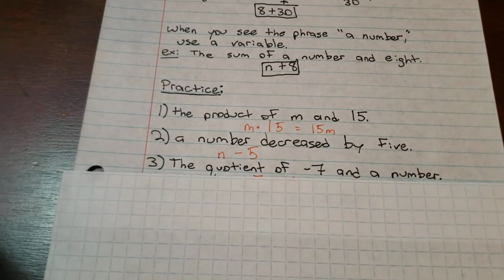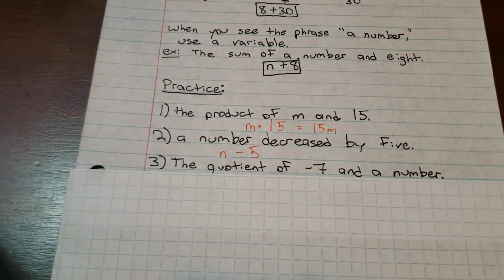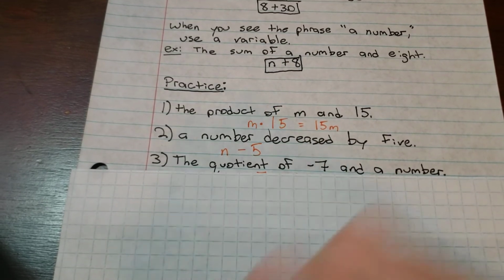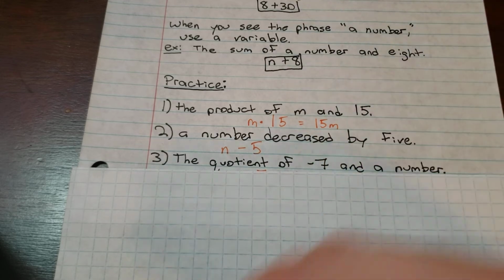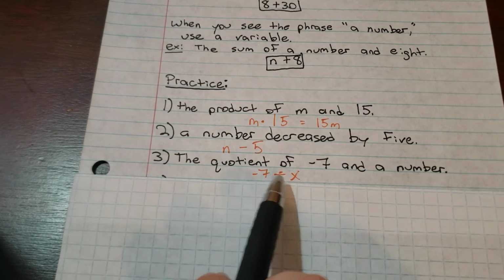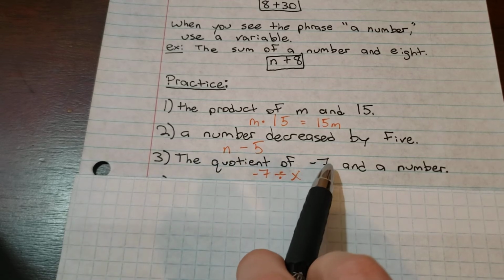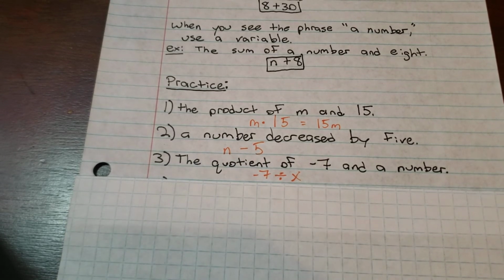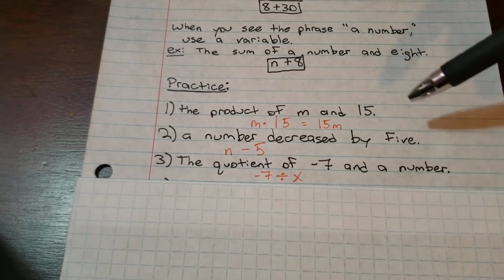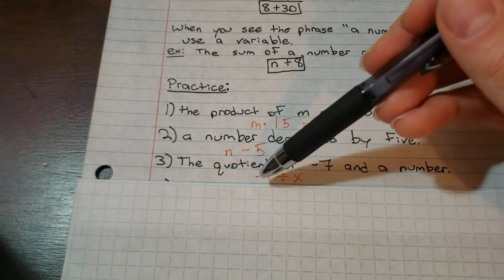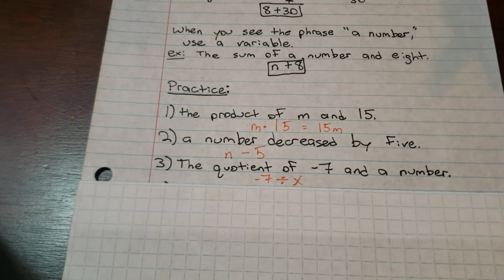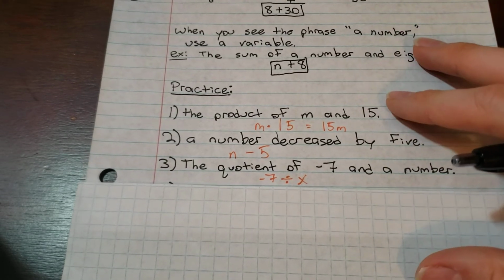Okay. Here's another one. The quotient of negative 7 and a number. So quotient is division. Now, because negative 7 went first, that's going to be my first number in the division. It comes first, therefore it goes first. I'm not switching their order. This comes first, boom, -7 divided by x, or any number.